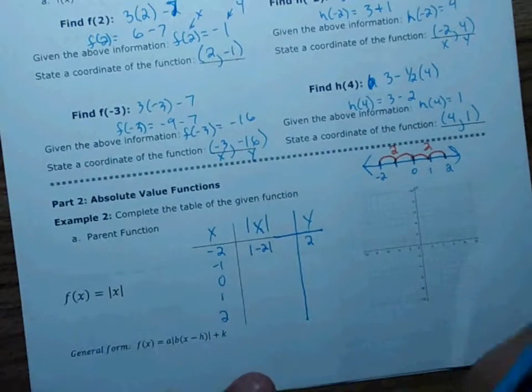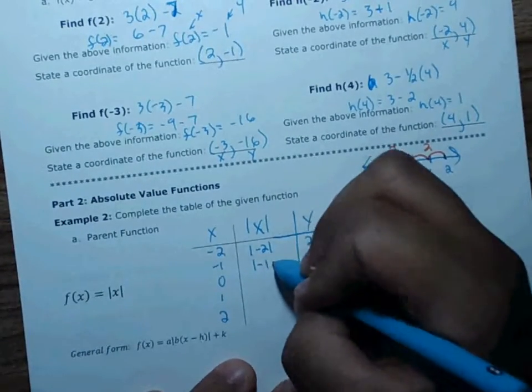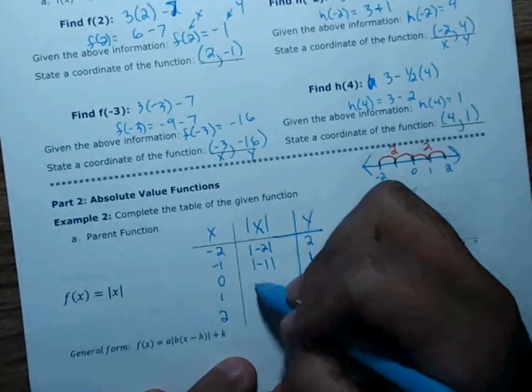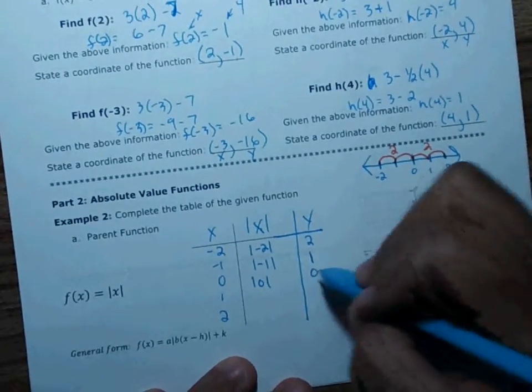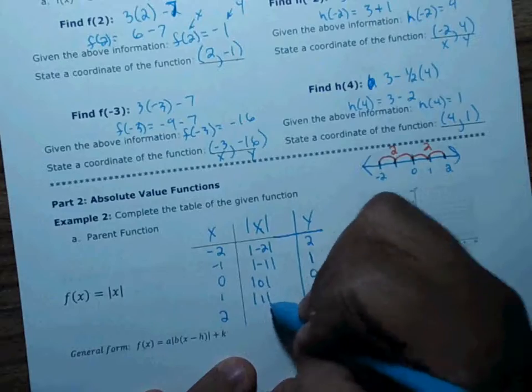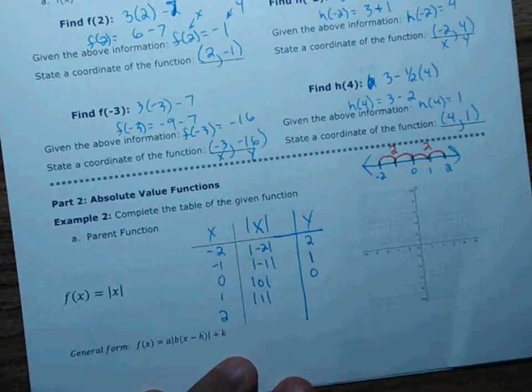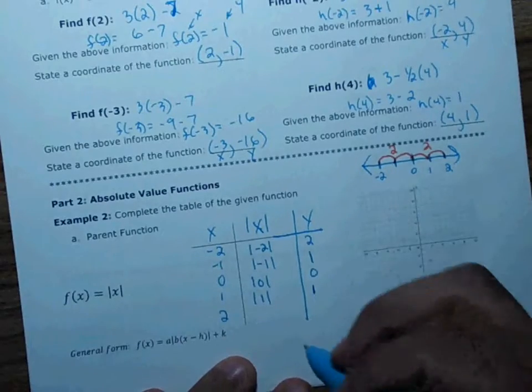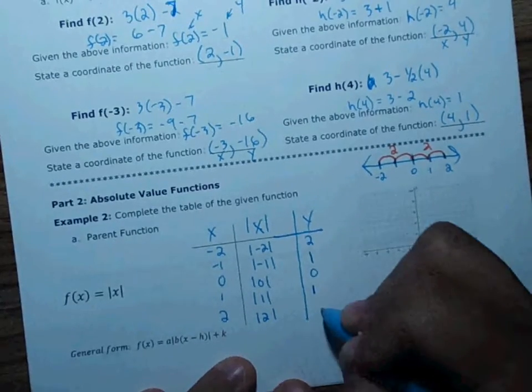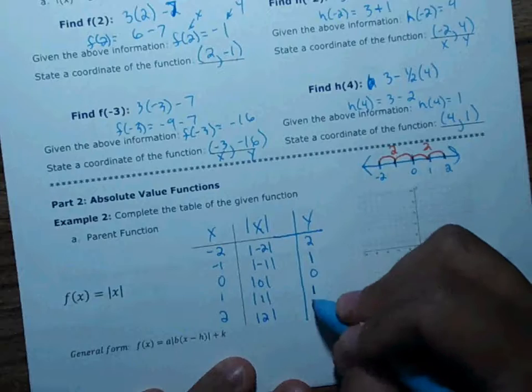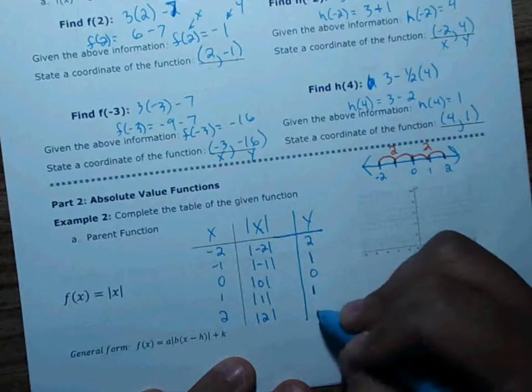So if we look at negative 1, the absolute value of negative 1 is 1. The absolute value of 0 is just 0. And here is where some of y'all may get tripped up. The absolute value of 1 doesn't flip the sign of positives. Positives stay positive, so it'll be positive 1. So the absolute value of 2 is just 2.